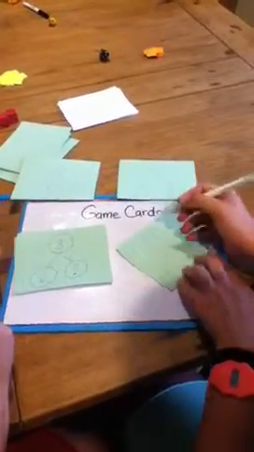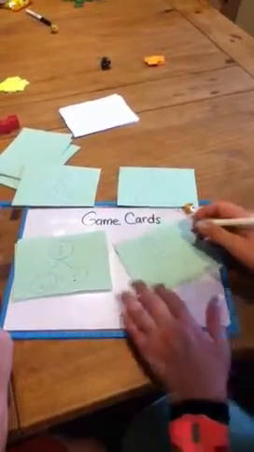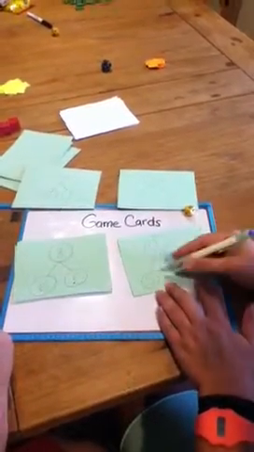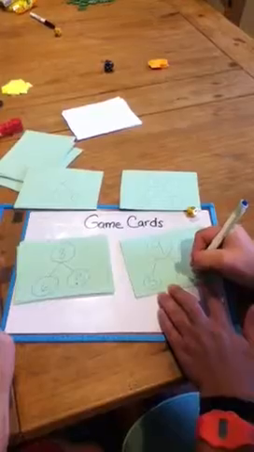Ash, what number bond are you going to make? 9. And 5 will be my variable. So 5 plus 4 equals 9.